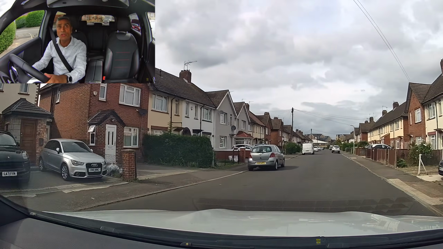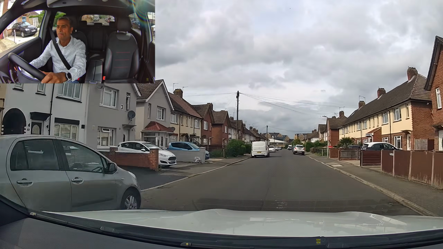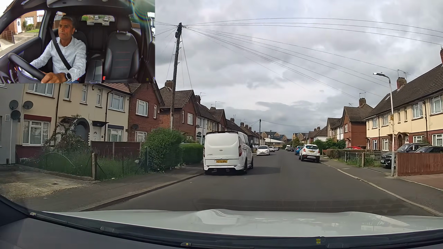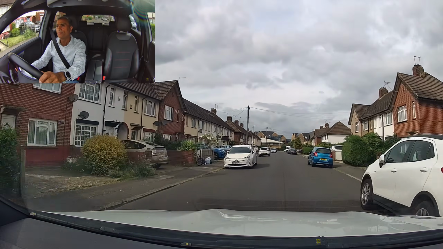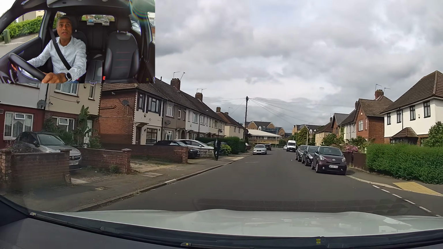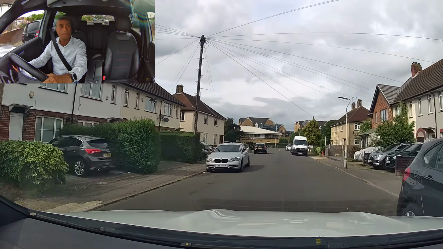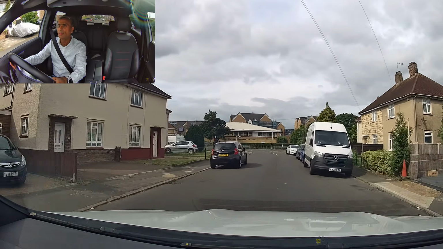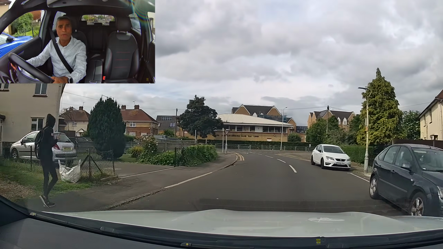And I'm in the new road. Once again, I'm going to turn left, about 6 car lengths before.